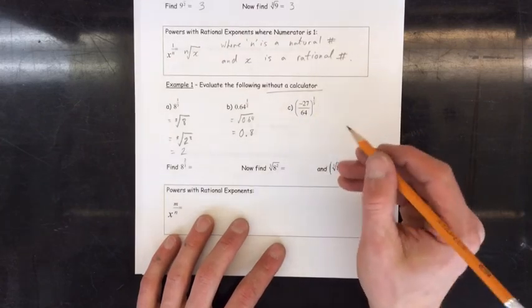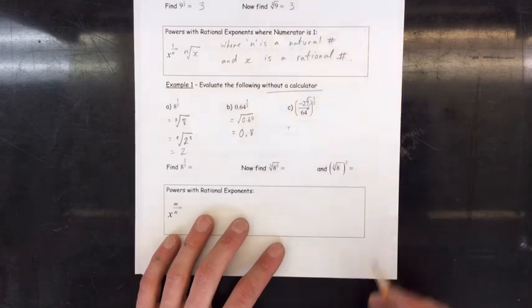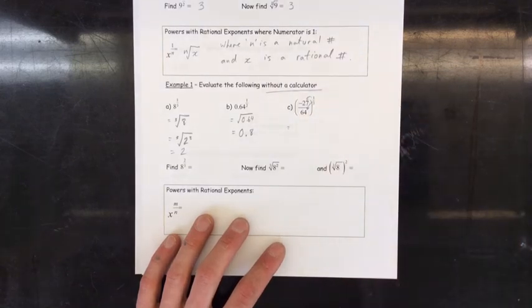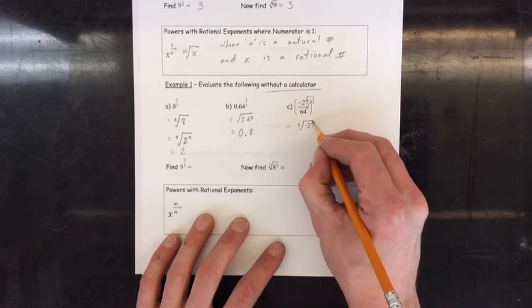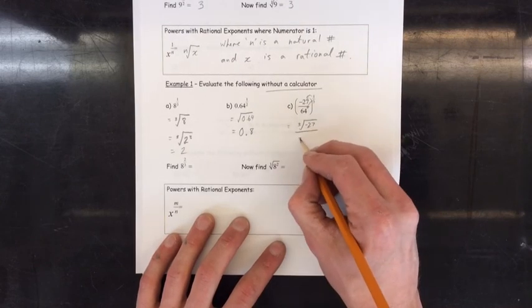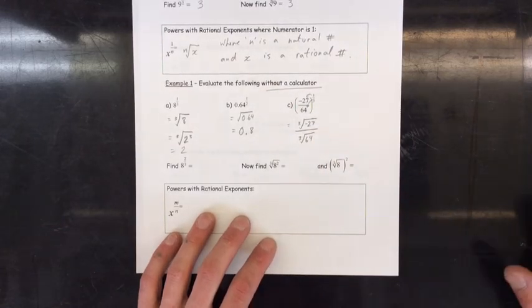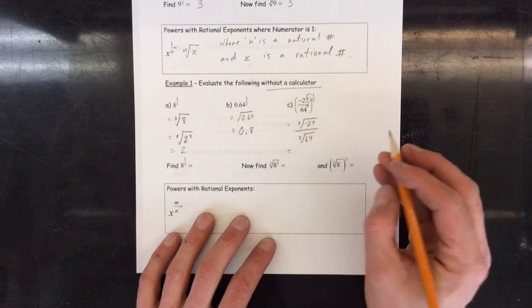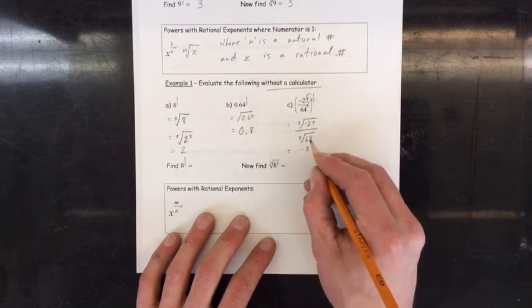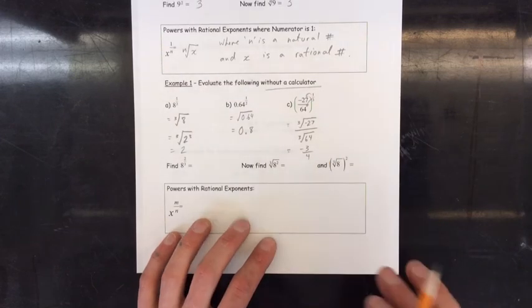Now, in this case, this exponent applies to the negative 27 and to the 64. So it's like the third root of negative 27 and the third root of 64. And so the third root of negative 27 is negative 3, and the third root of 64 is 4. So my answer is negative 3/4.